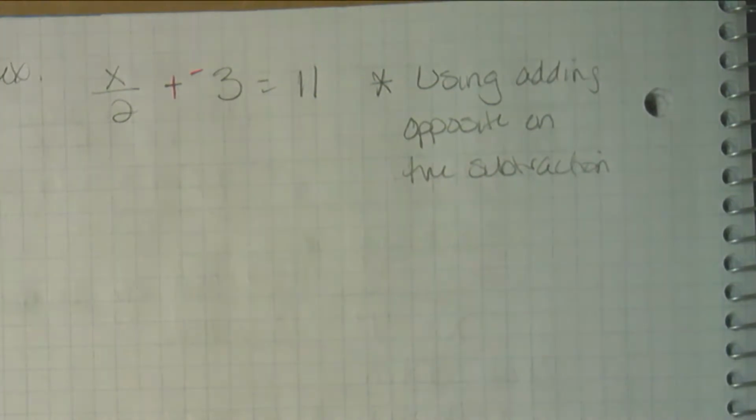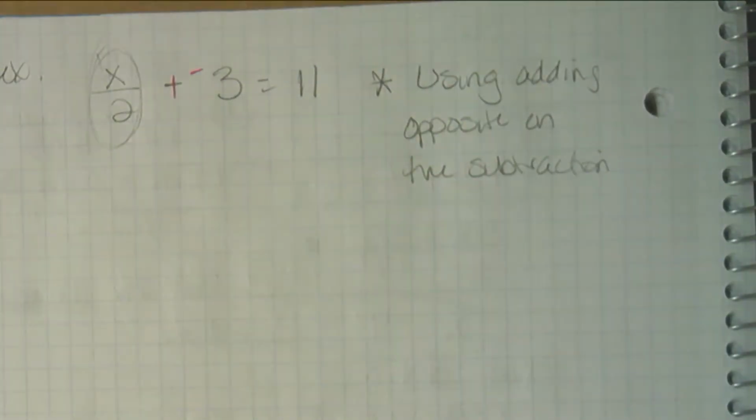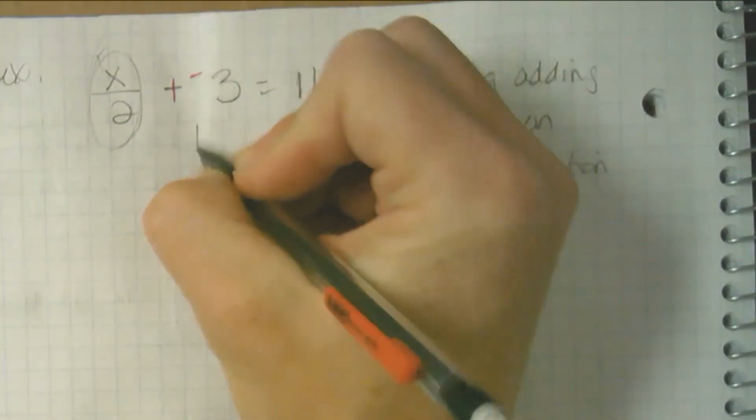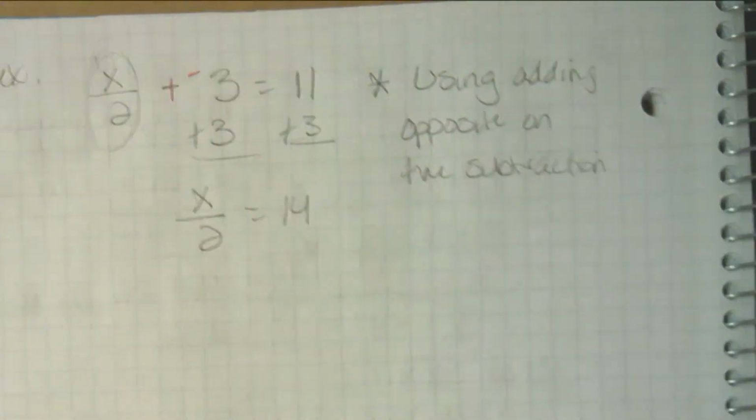Remember, our goal is the same, even though this looks a little different. What's our first step? What's the goal of our first step here? What's the goal of our first step? Sarah? Excellent. I want to get that variable term alone, get rid of that negative 3. Sarah, what am I going to do to get rid of that negative 3? Sweet. So I get x divided by 2 is equal to 14.